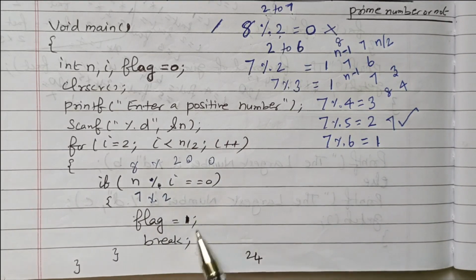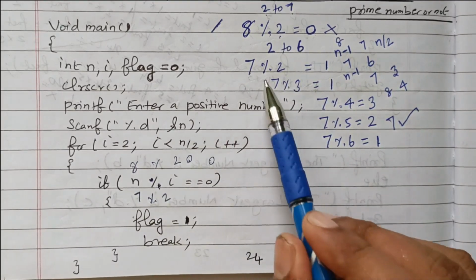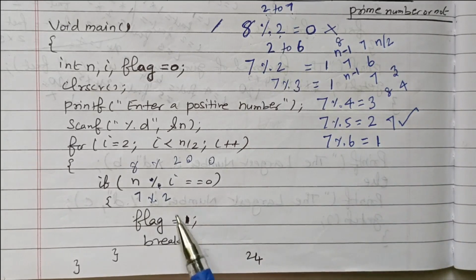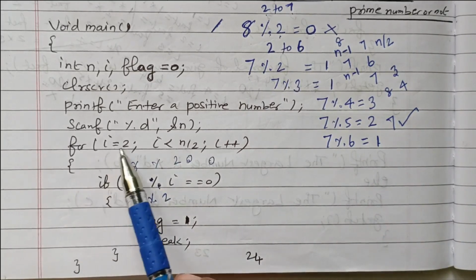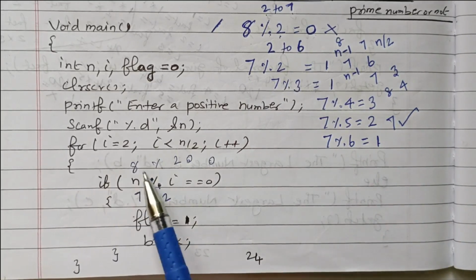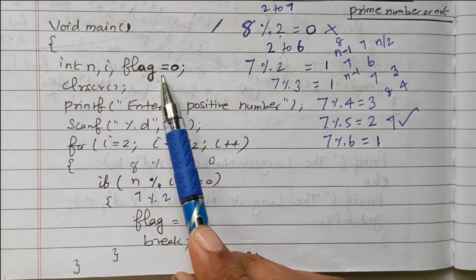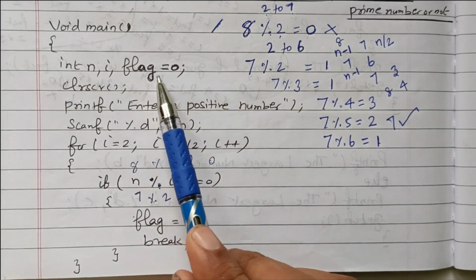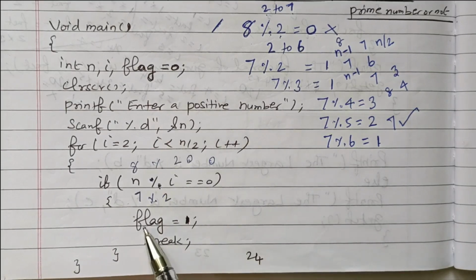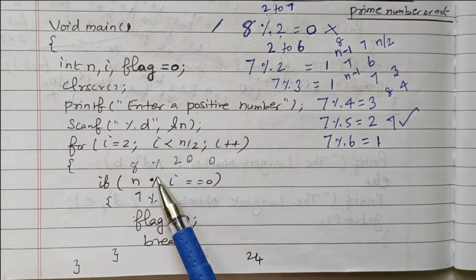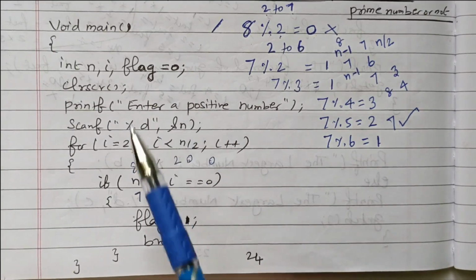This is a true statement, but this is not true in case of 7, so it will not go to this process. The entire loop got completed. So the flag is 0. In case of 7, the flag value is 0. The flag is not equal to 1. If it is divided, the flag becomes 1. If it is not divided by any number, the flag equals 0.